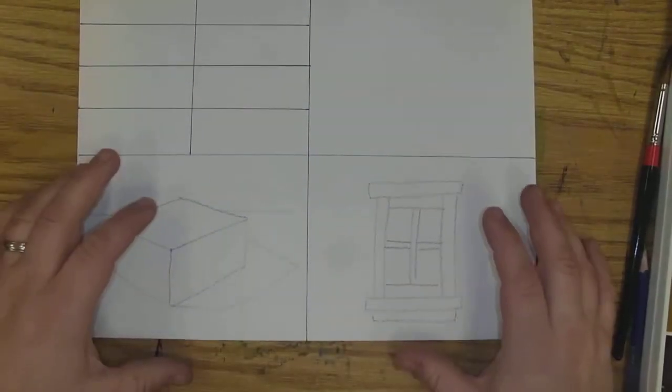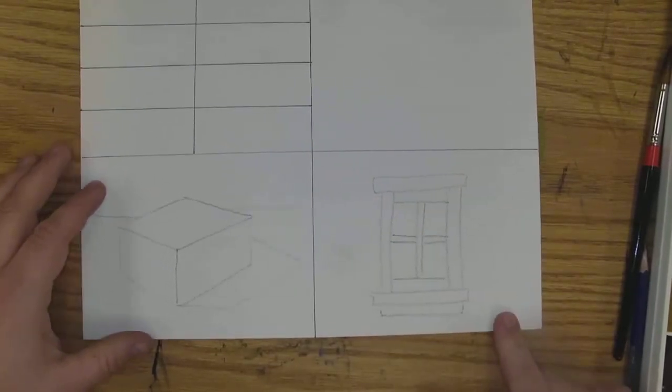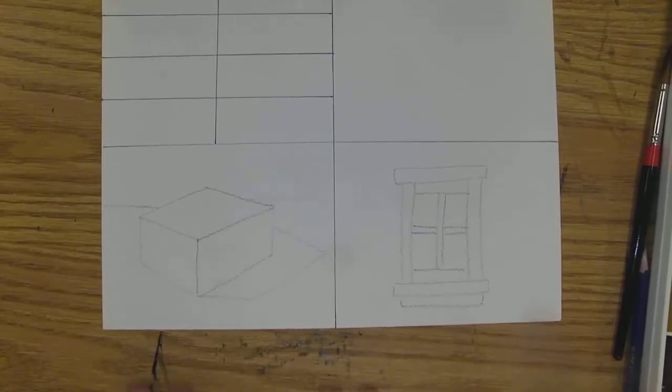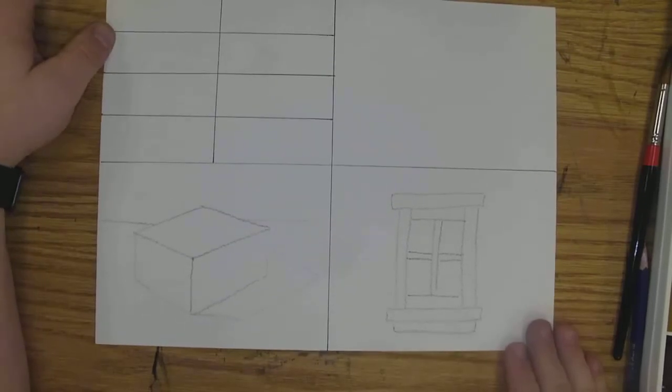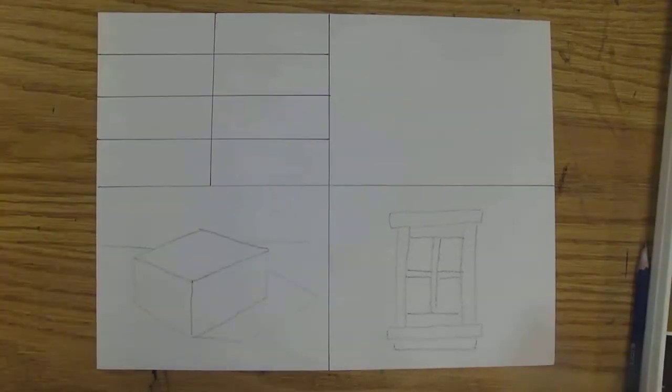The lower 2 squares here, you're going to draw a little window that we're going to do something with. And then over here, I want you to draw a cube in 3D. Okay, a 3-dimensional cube. So go ahead and pause the video to draw this out. And when you're ready to go, then you can hit play again. I'm going to jump right into it since mine is already done.